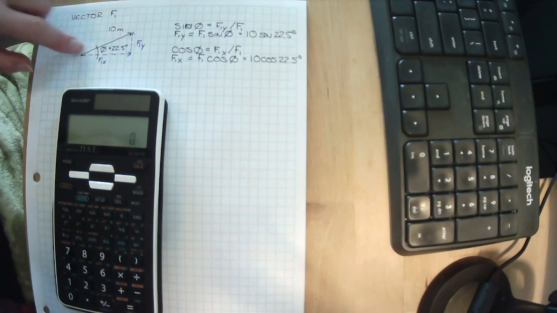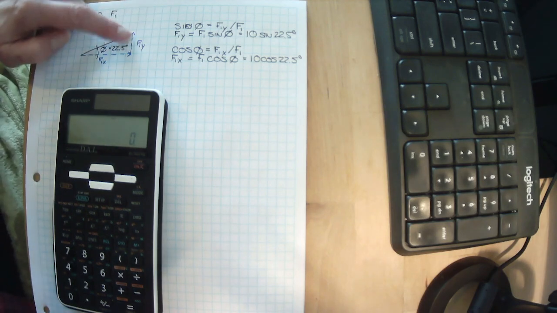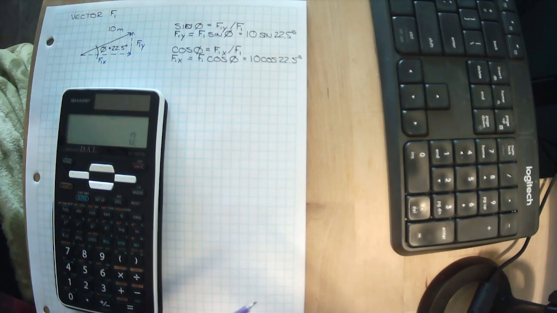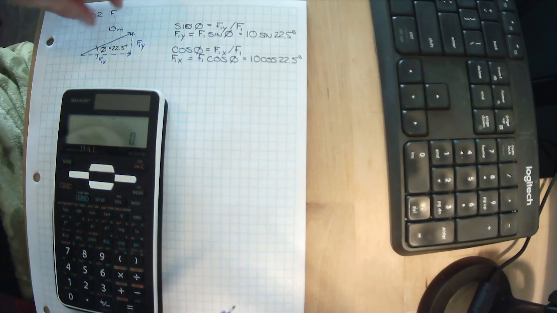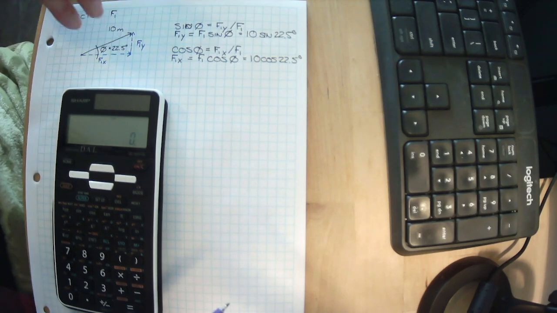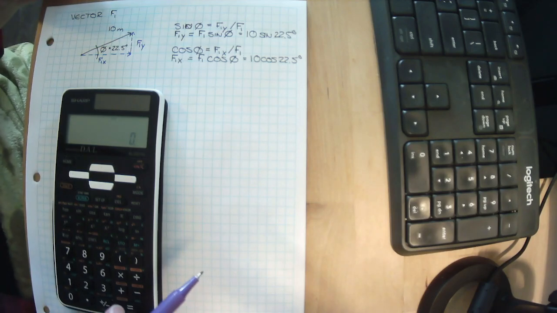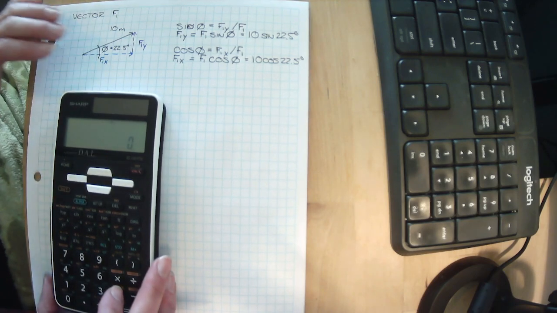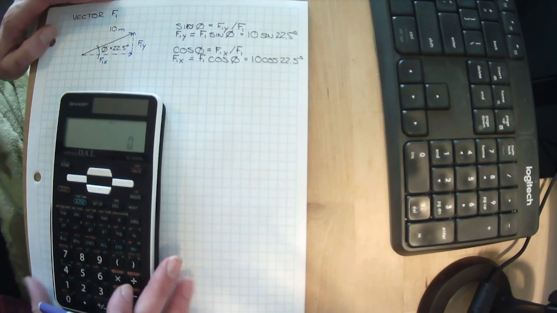I'm just going to make a little prediction. F1x looks like it should be a lot bigger than F1y. So let's make sure that those hold true. It looks like maybe 2.5 times the size of this, maybe double, somewhere in that range. We don't know exactly what because I didn't draw this perfectly, but I drew it pretty good.